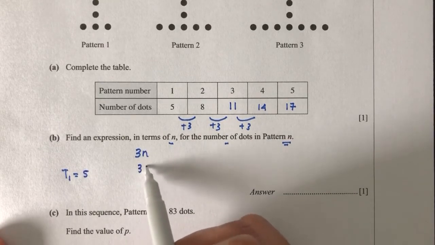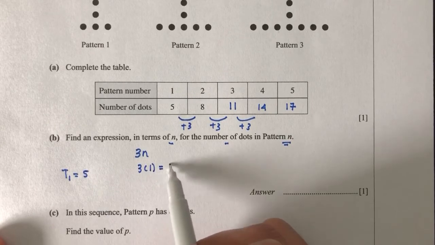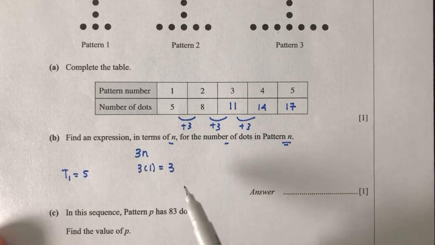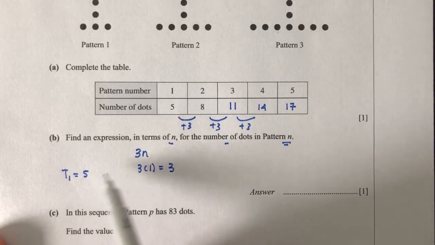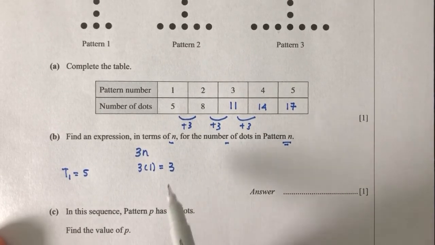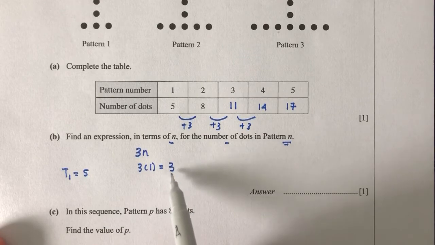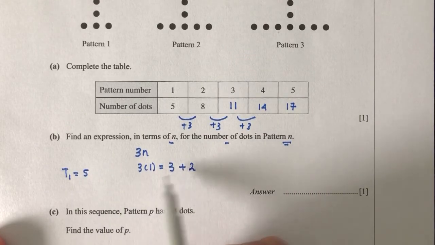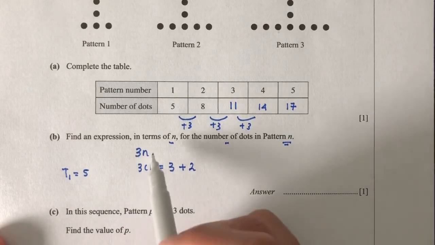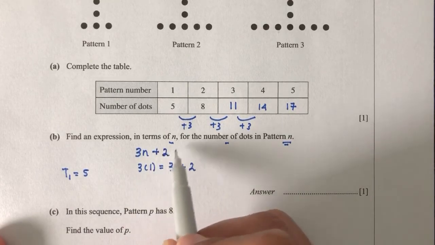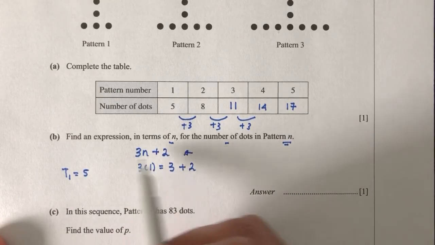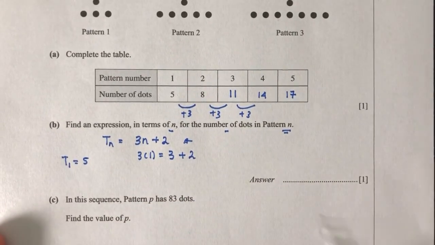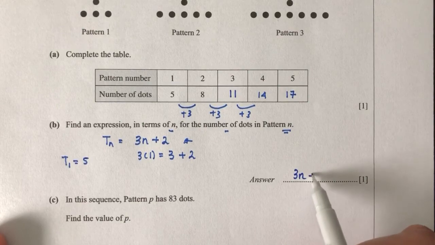So 3 times 1 will be equal to 3. As you can see, 3 and 5 are not the same, so we have to change something here to get 5. So by how much we need to change 3 to get 5? We need to add 2 to be able to get 5, which means we need to add 2 to this to get the nth term. So your answer for part B will be 3n plus 2.